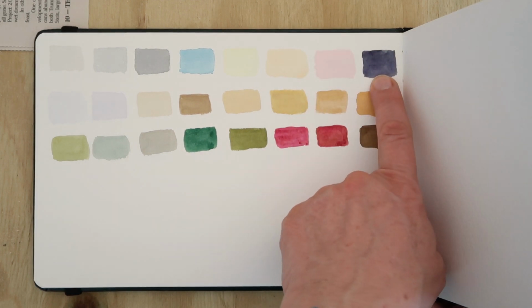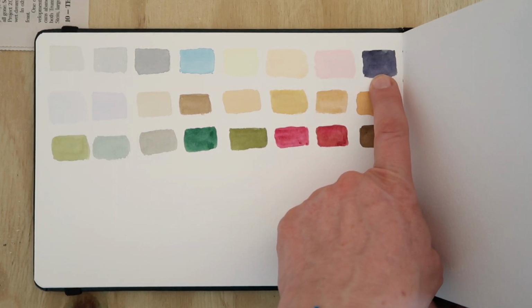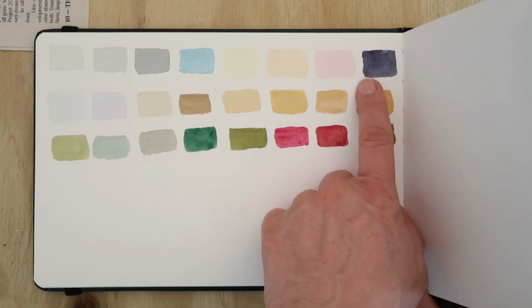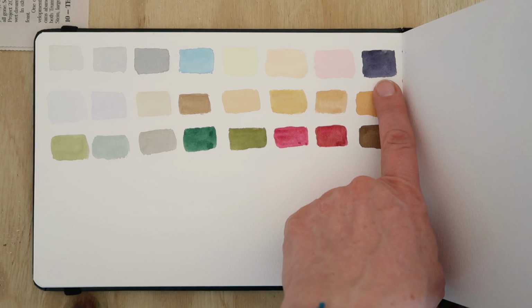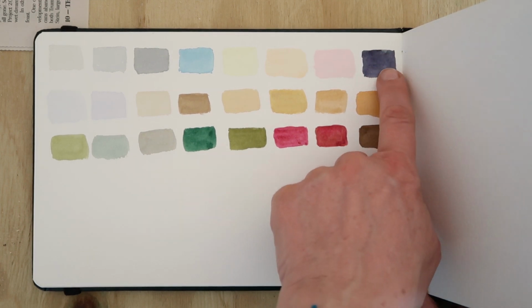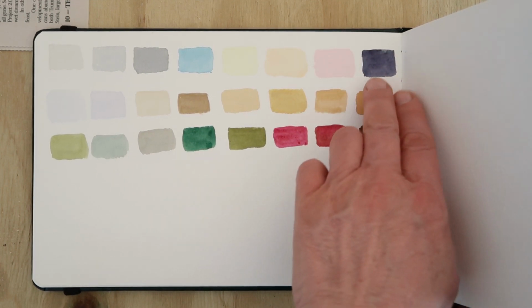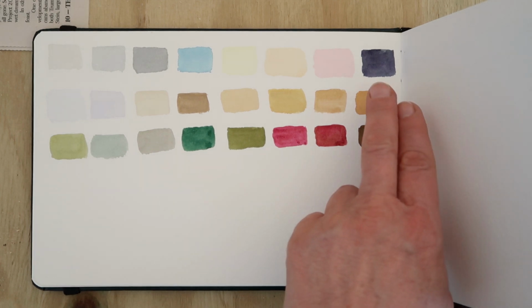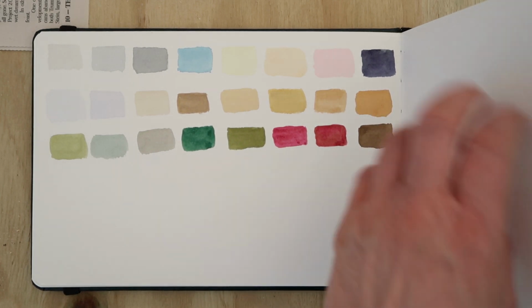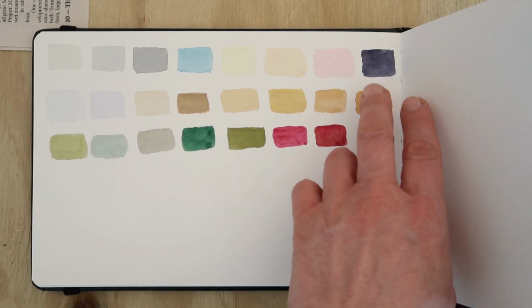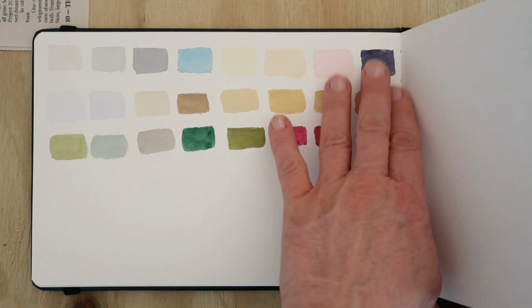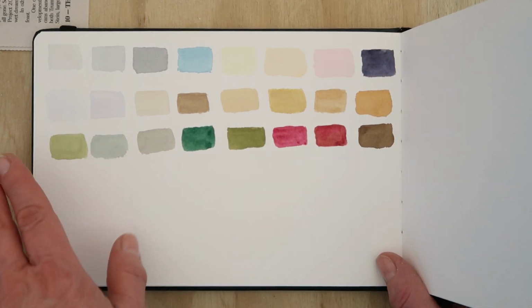And don't forget the night sky. That's part of winter too. If you do a night scene, you've got to have that color. This one didn't quite come out as dark as I wanted, but I kind of captured a little bit of it, and it reminds me. It's enough to trigger my memory and be able to be useful for me.